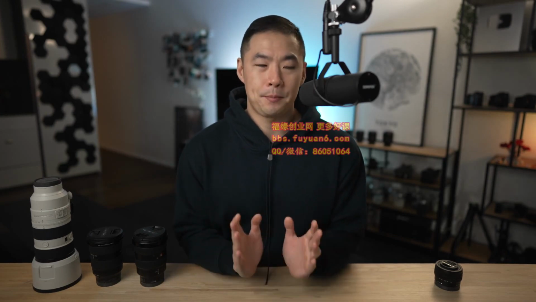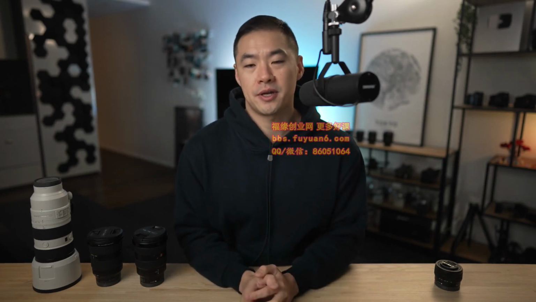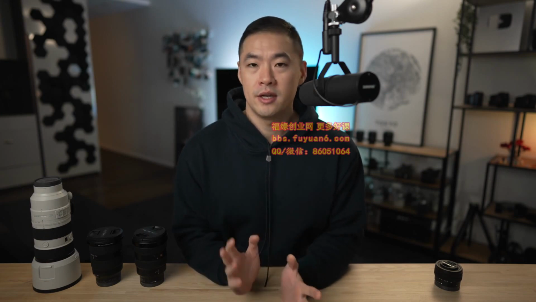Now, to talk about lenses, we need to talk about aperture. And we will cover aperture way more in depth in the exposure lesson in just a few days. But for now, we need a basic understanding of how aperture and its related concepts work so that I can explain the types of lenses there are and which to buy and give you recommendations on.